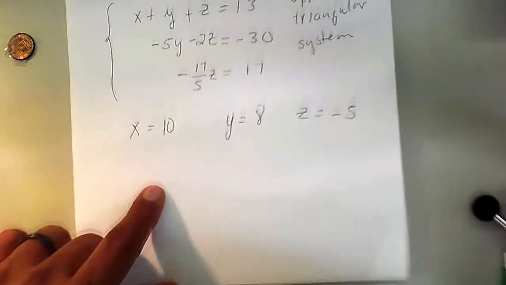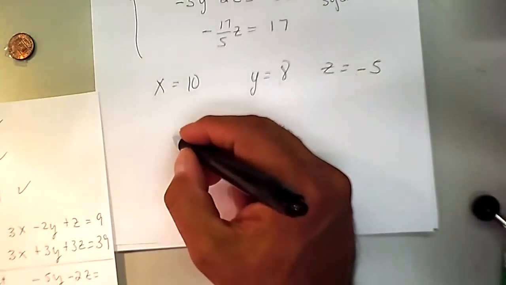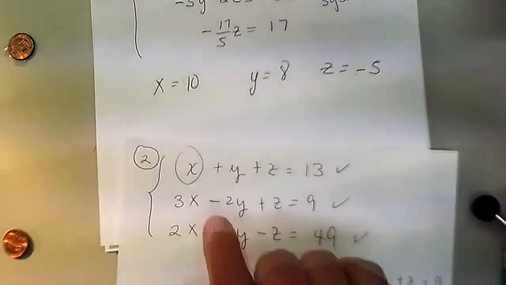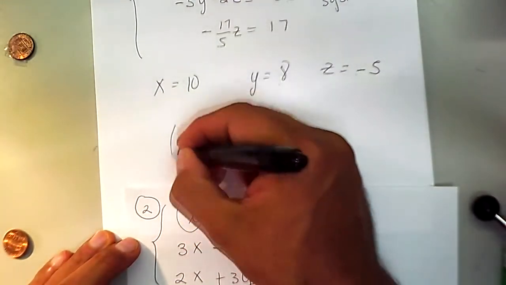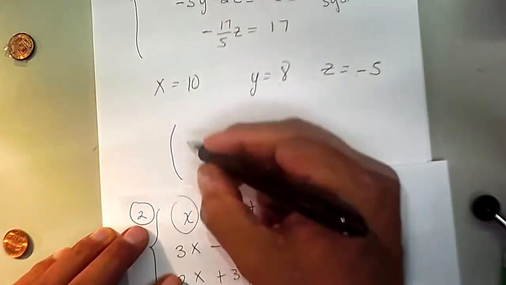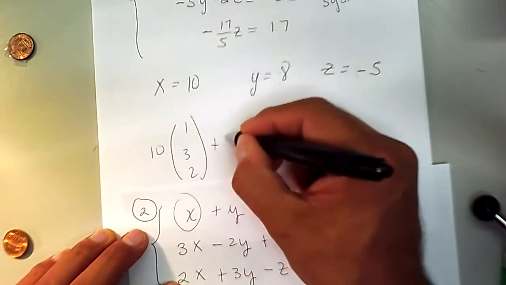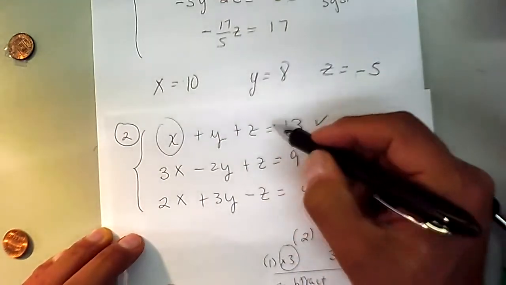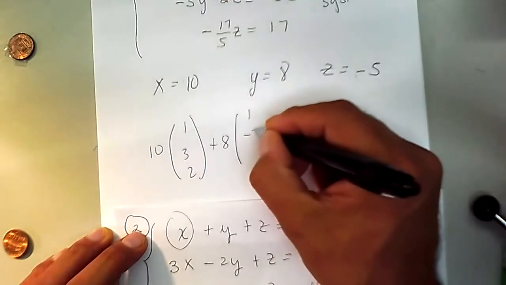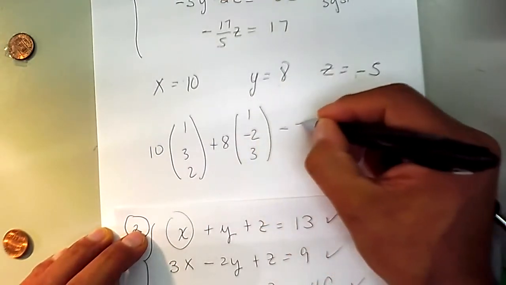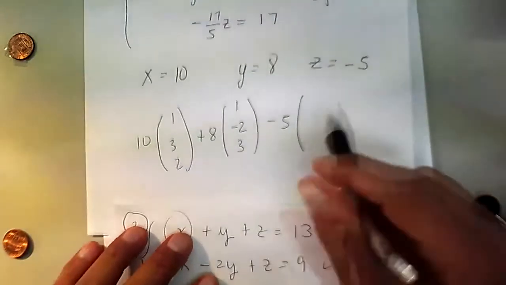By the way, going back to vectors, what this tells us is that there's a linear combination. So this system can be rewritten as a number x times the vector 1, 3, 2, so 10 of those plus 8 of the vector 1, negative 2, 3, minus 5 of 1, 1, negative 1.